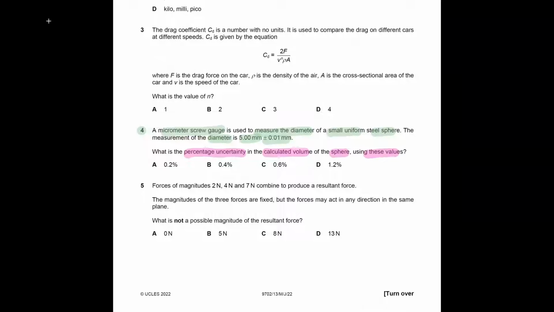When you are talking about a sphere, you know that its volume is equal to 4 over 3 pi r cubed. In our current question, the radius isn't given, but rather the diameter is given. So it will be a good idea to just change this equation so that it has diameter inside. So this now becomes 4 over 3 pi (d over 2) cubed. Remember that radius is actually half your diameter value.